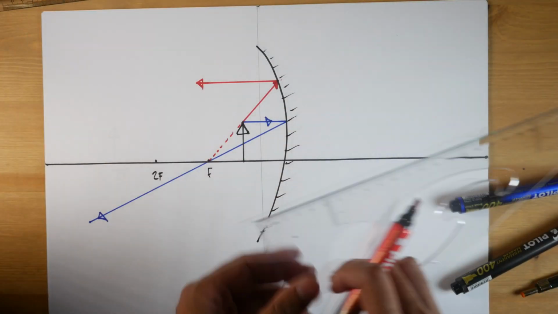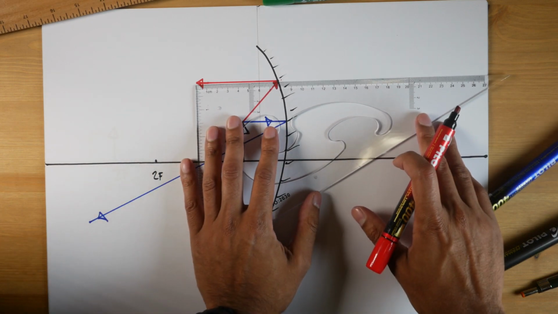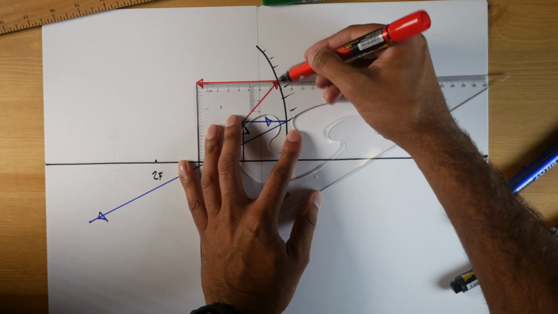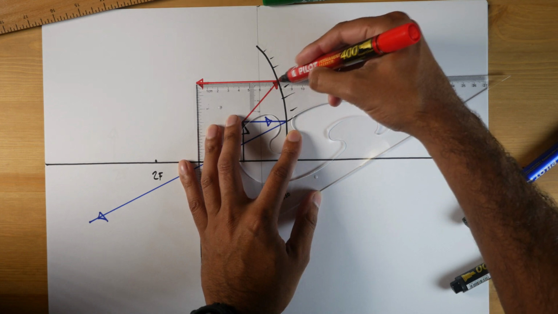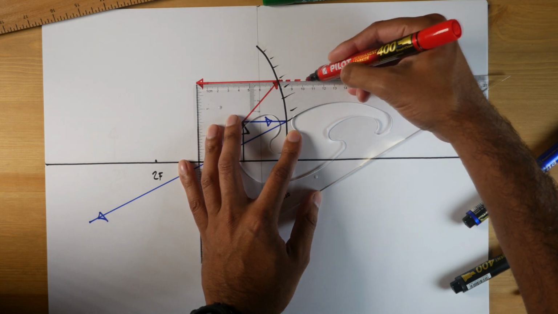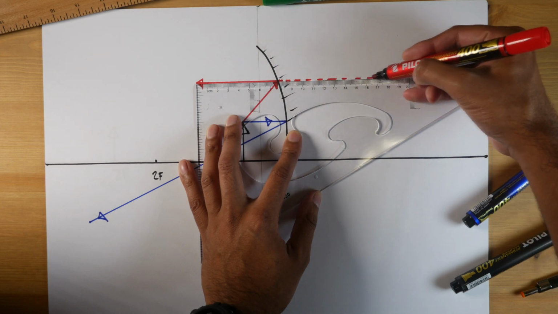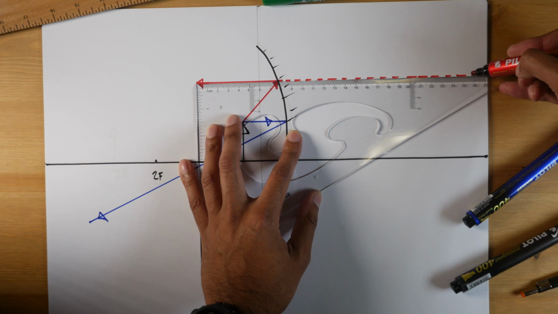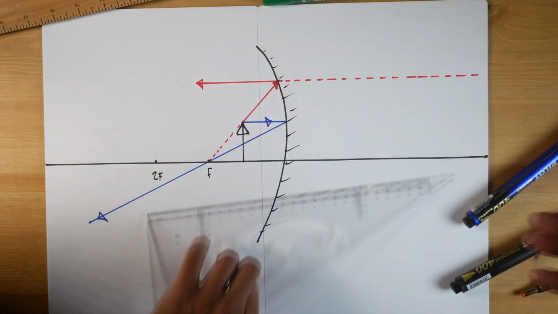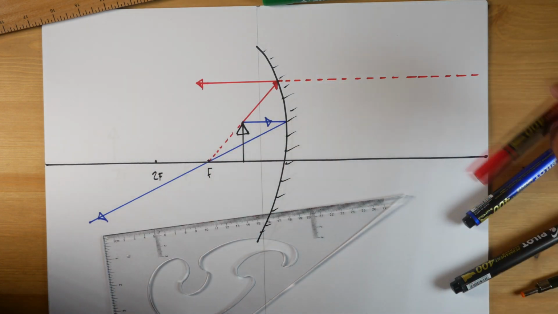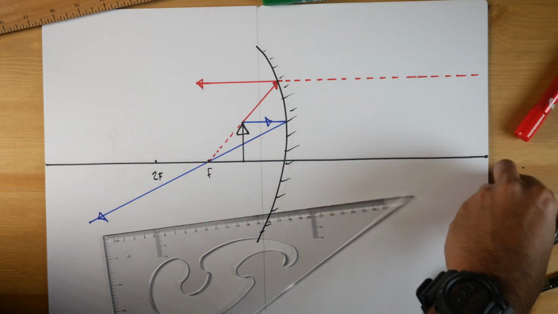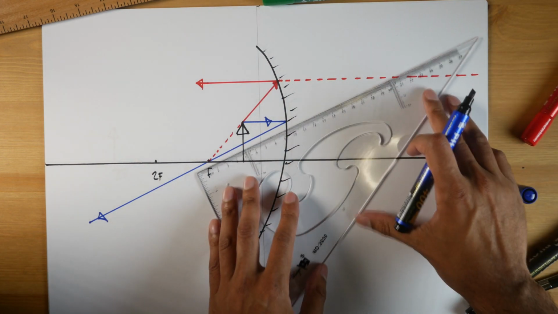So I'm going to do that using these things. And I'm making a dotted line because these are not rays of light now. This is basically a virtual ray. It doesn't actually exist in real life. Although we do perceive it, it's kind of like an illusion.